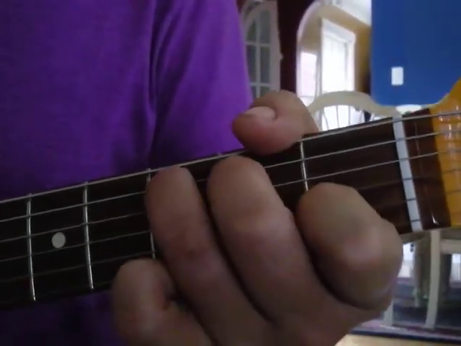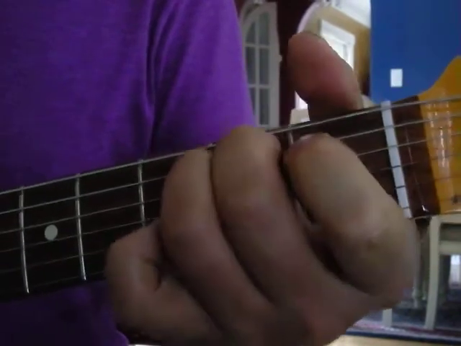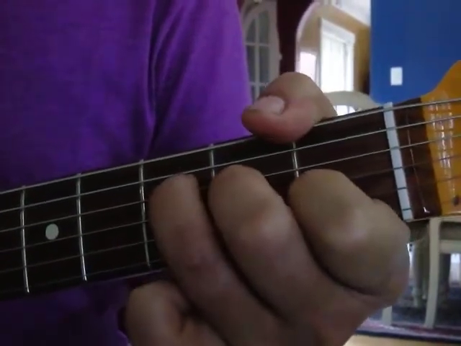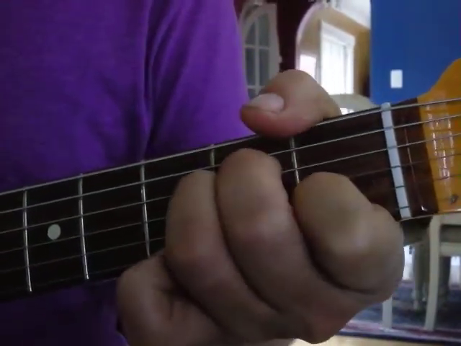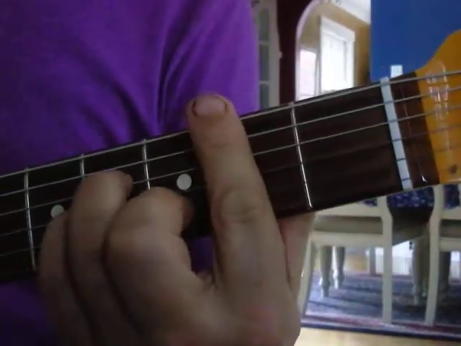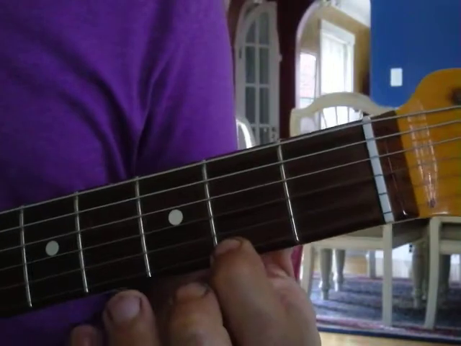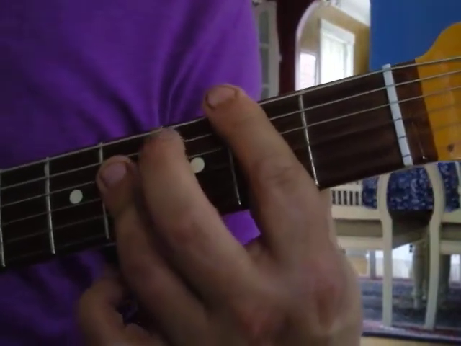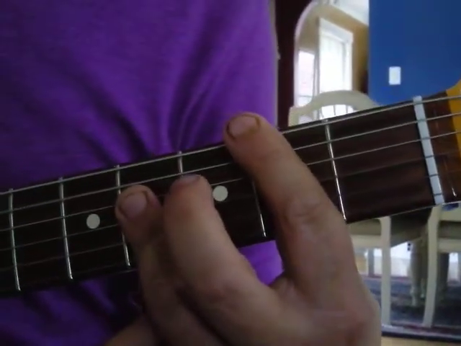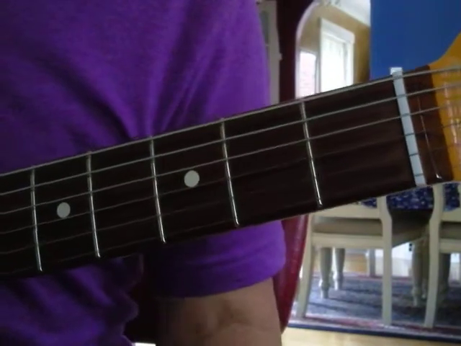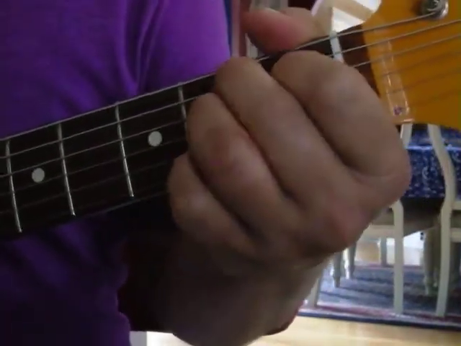We got our 1, 2, 3, 4, 5, 6. Now we need a B. A B minor doesn't work because you got an F sharp in there. F sharp's not in the key. Or a B major doesn't work because that's got an F sharp and a D sharp. So that doesn't work. B7 doesn't work because it's got a D sharp and an F sharp in it.